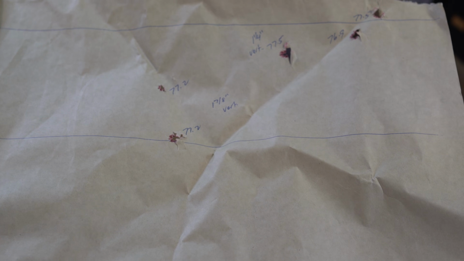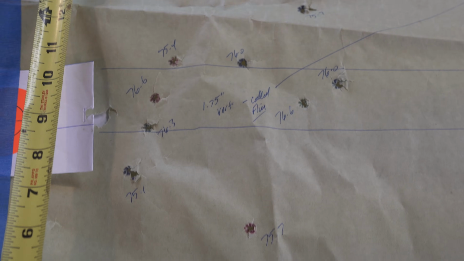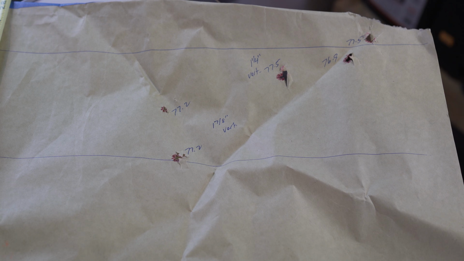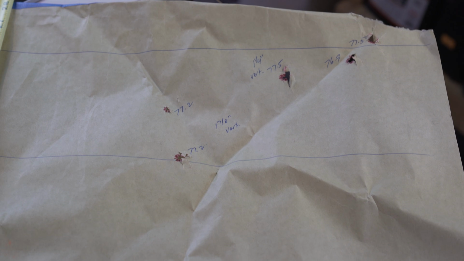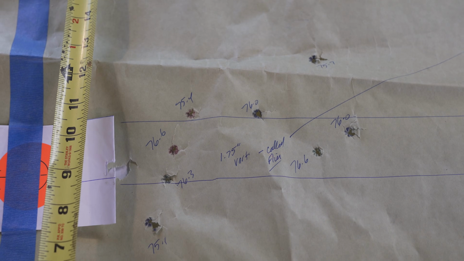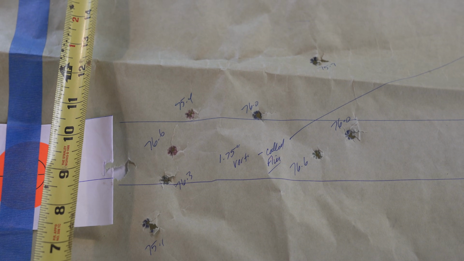77.2, like I said, there was one. It just wasn't near as accurate as this one down here. And you can kind of see that on this target. But once I grabbed the middle charges and we went out and retested, it just wasn't as accurate as this. So that's one target. We'll go ahead and take another look at a different one.